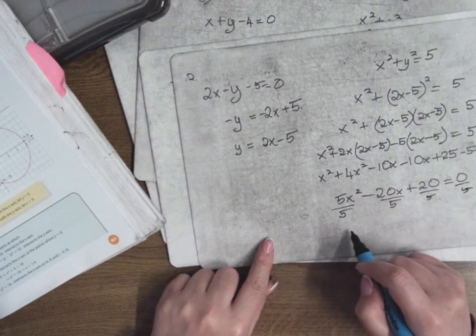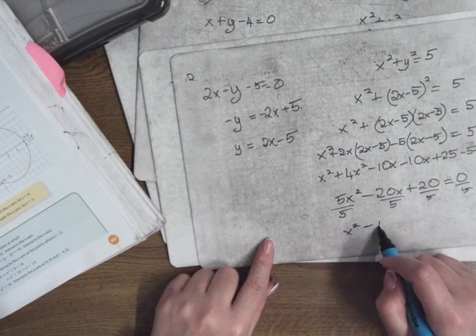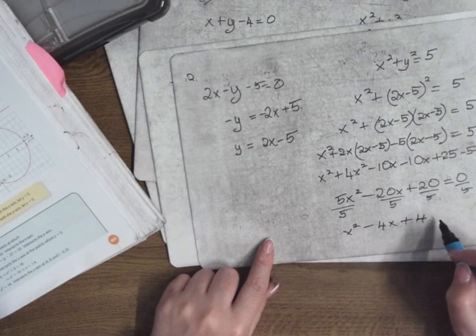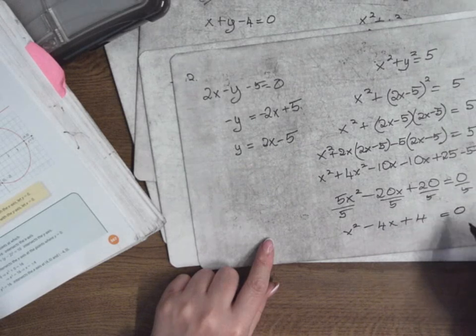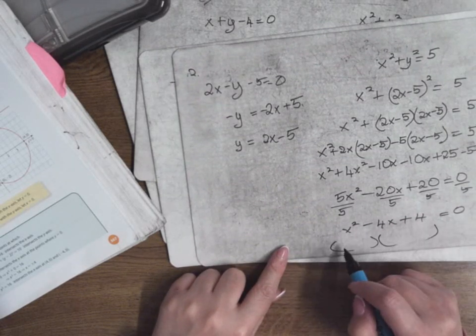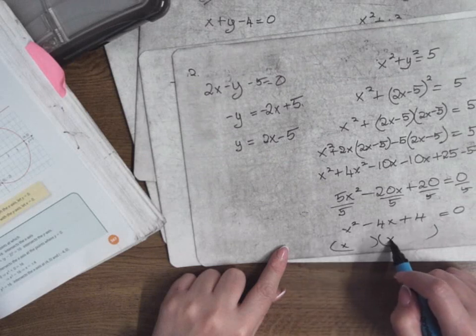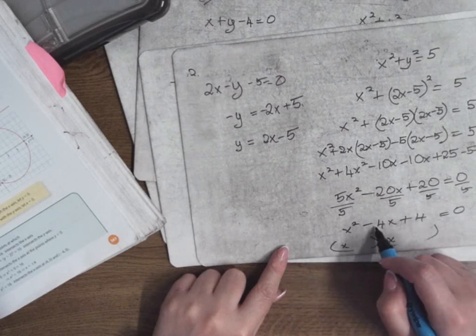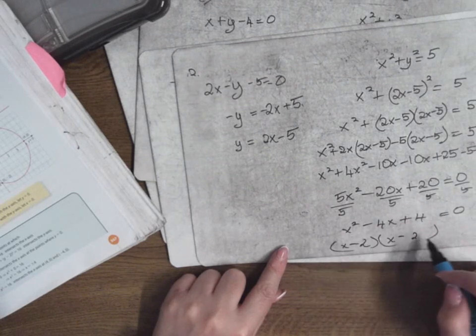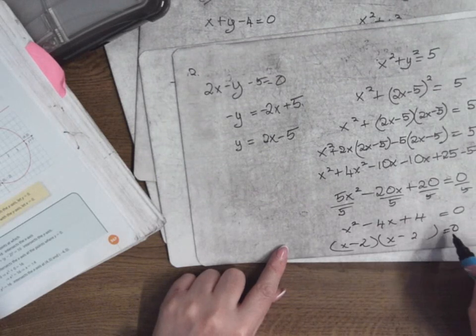And that would be x squared minus 4x plus 4 equals 0. Okay, 2 sets of brackets, x and x, factors of 2 that add to give me 4, so it's 2 and 2, and a minus and a minus, equals 0.